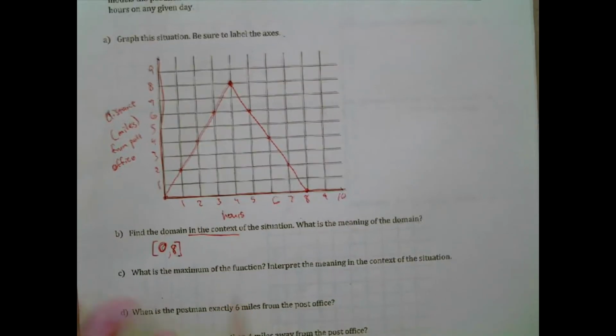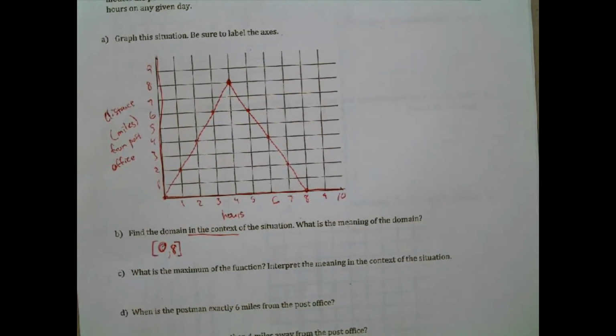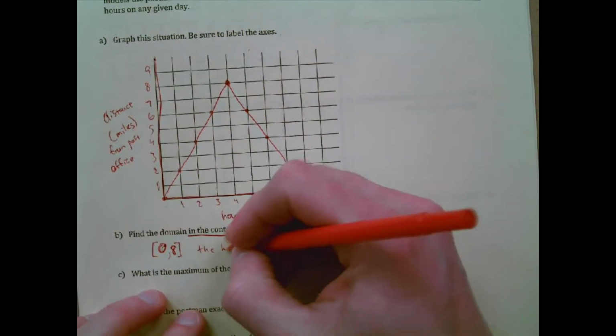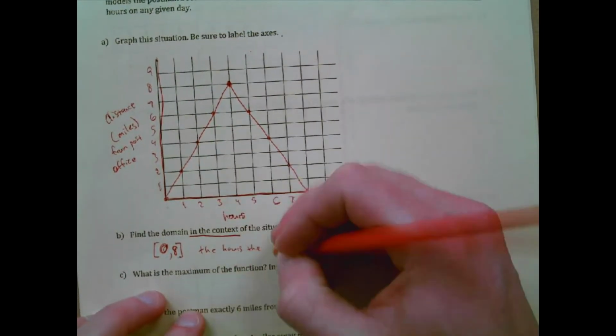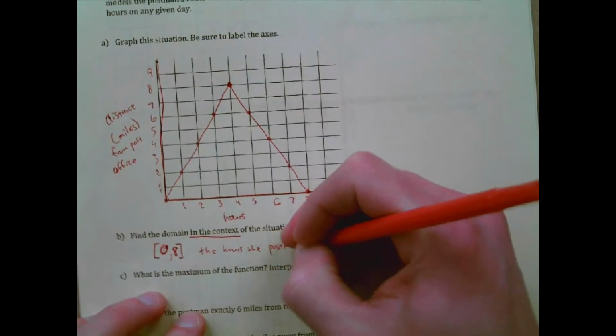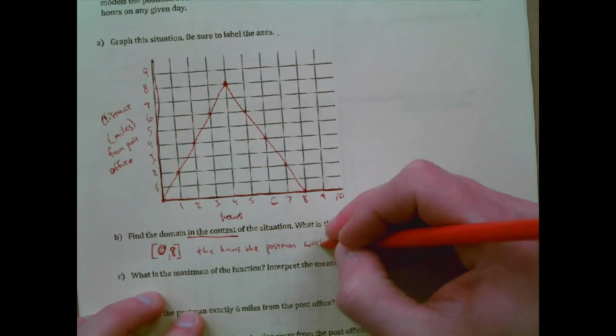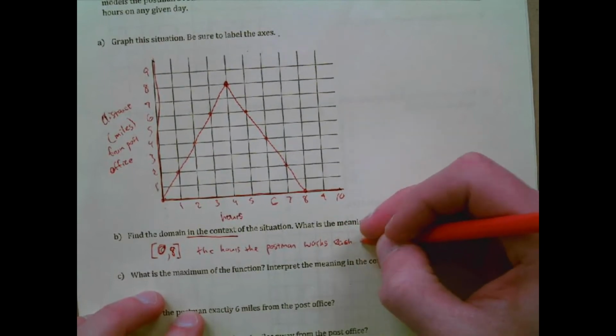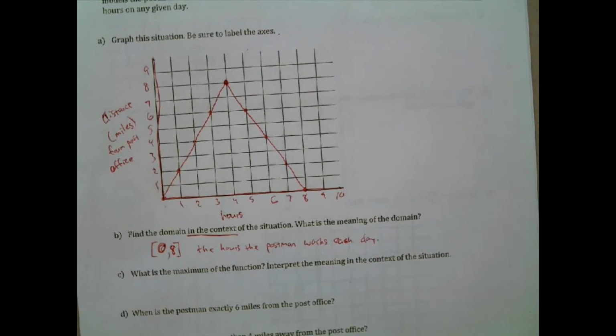What is the meaning of the domain? What do these numbers represent? Not distance, it's domain. So these are the x's. What do the x's represent? The hours. It's the hours the postman works each day. 0 to 8 hours, a typical 8-hour day.